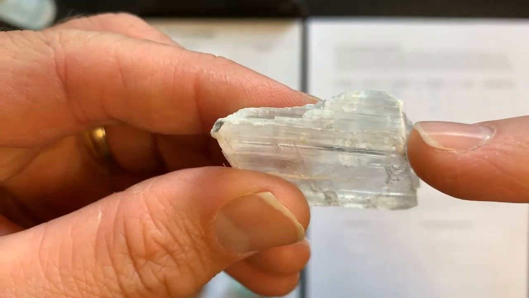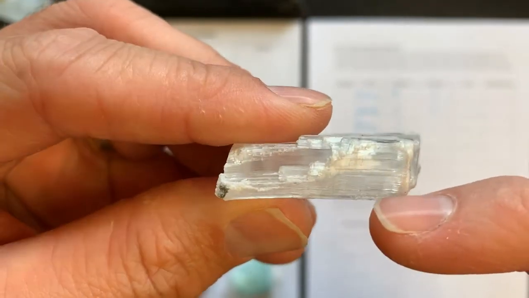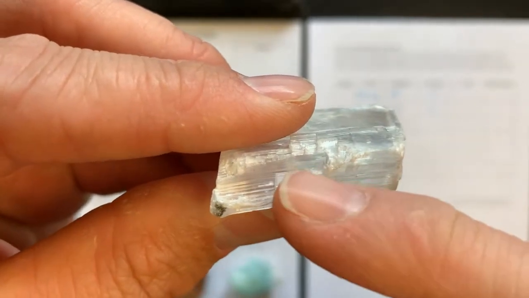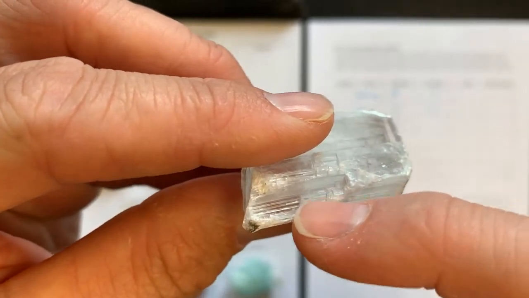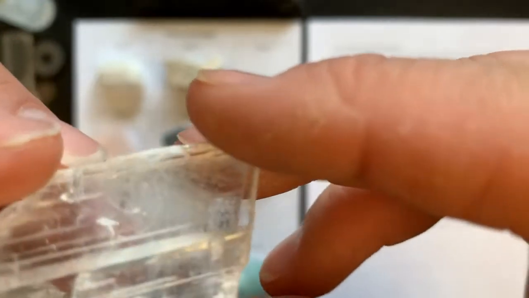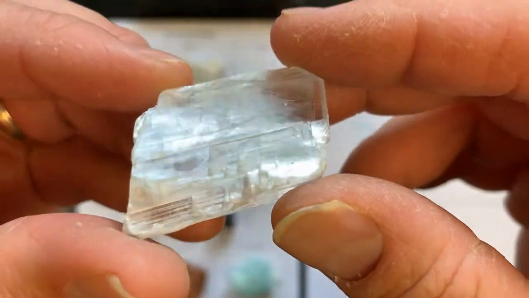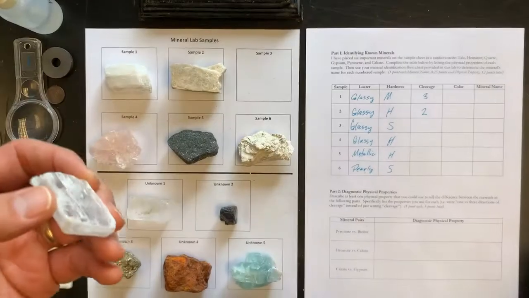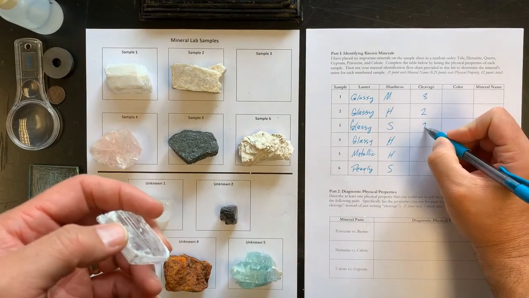You can see that there are thick layers or thick sheets that make up this mineral, and they kind of column out here and break down, but the main thing is that this mineral is in sheets. Okay, so that would be 1 direction of cleavage.